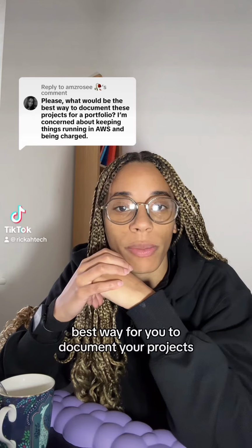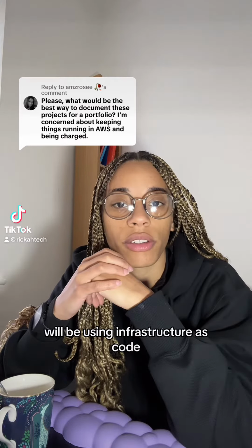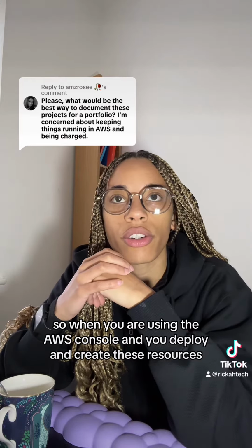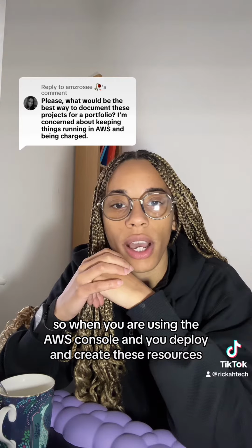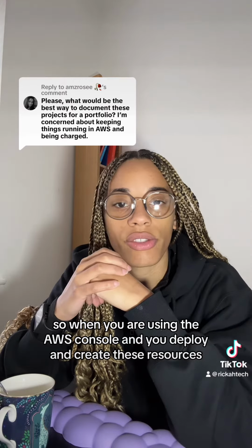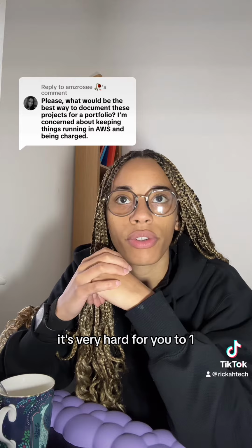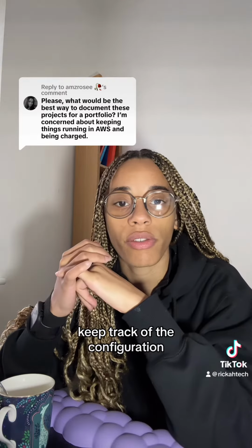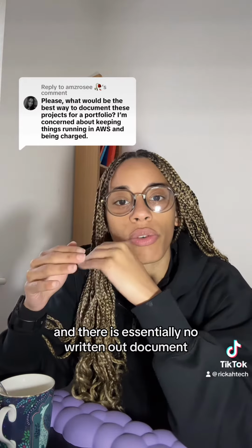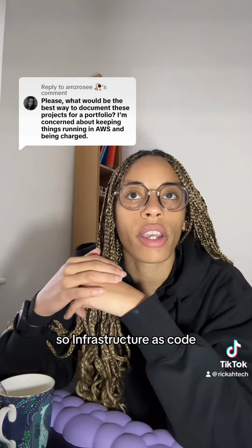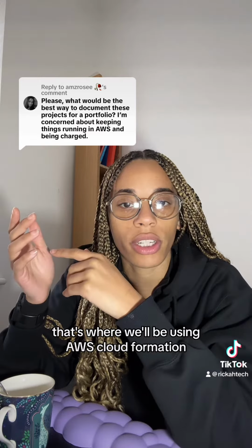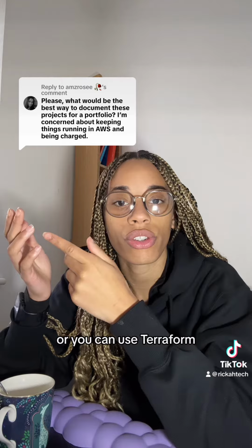The best way for you to document your projects, in my opinion, would be using infrastructure as code. When you are using the AWS console and you deploy and create these resources, it's very hard for you to, one, keep track of the configuration, and there is essentially no written out document. So infrastructure as code, that's where we'll be using AWS CloudFormation, or you could use Terraform.